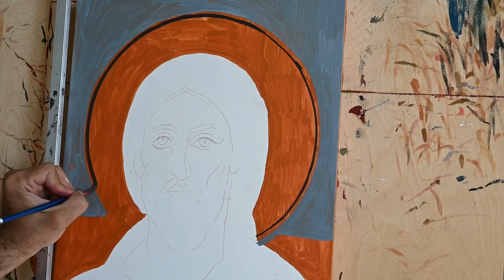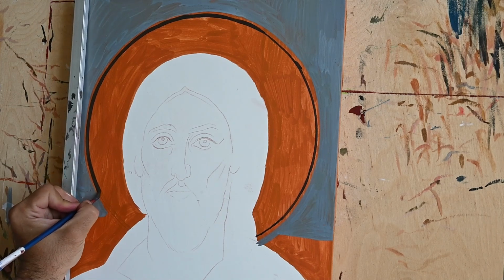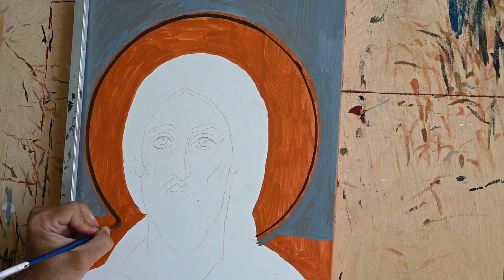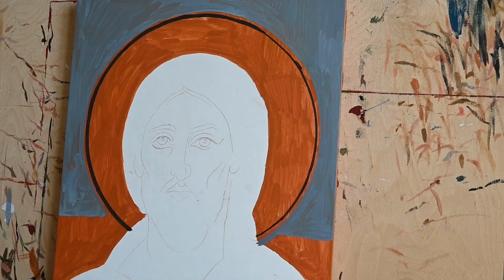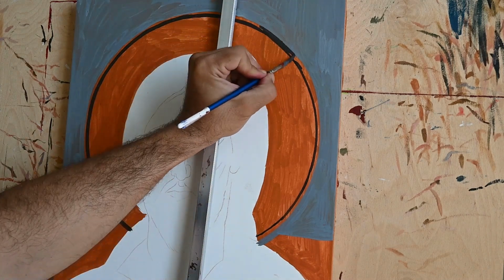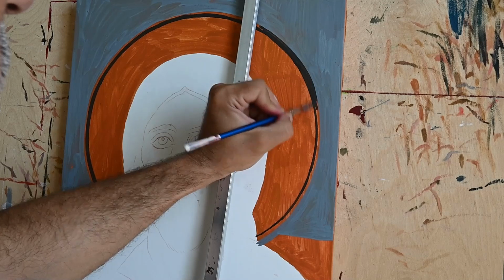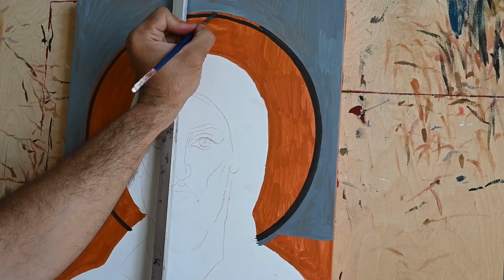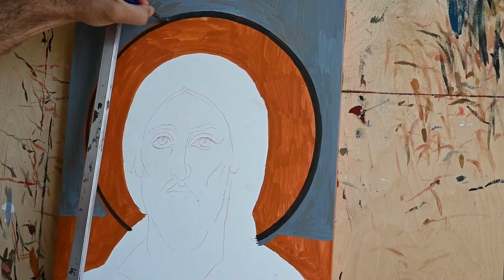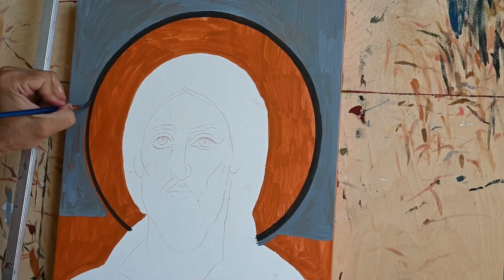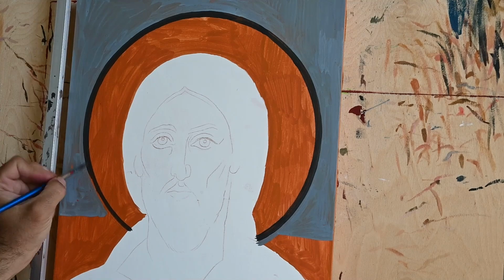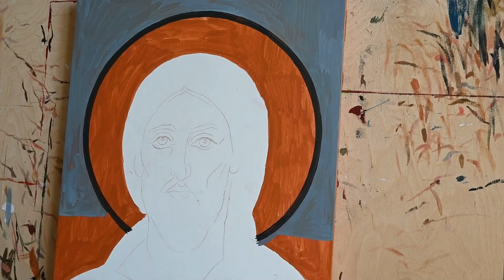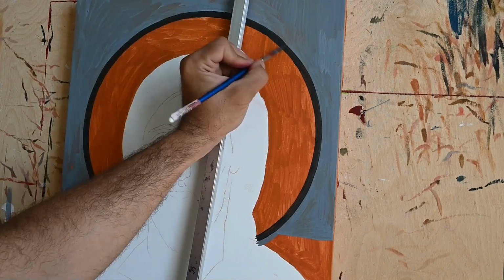I'm not copying an icon of, say, Andreas Rizos, where extreme precision is required, but here the approach I have is a more painterly, more loose approach, and I'm okay if the brush strokes are visible and not ironed.